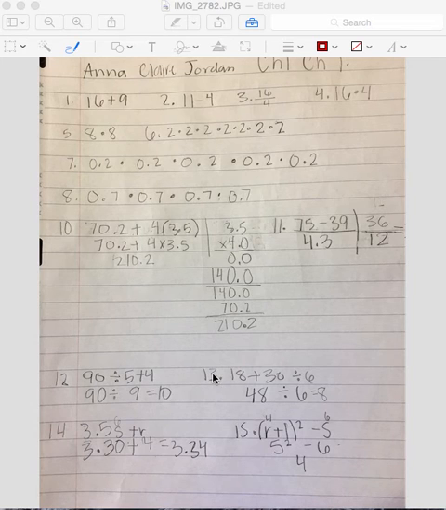For number 13, make sure we're following order of operations. So instead of adding first, we want to divide first. Remember, please excuse my dear Aunt Sally. We want to divide before we add. So 30 divided by 6 would give us 5, and then 18 plus 5 should give you 23. Okay, so go back and rework 13.